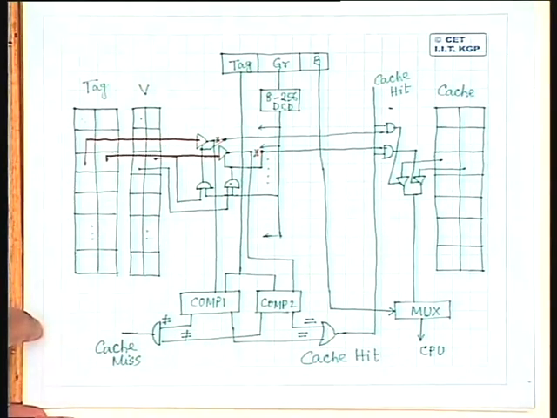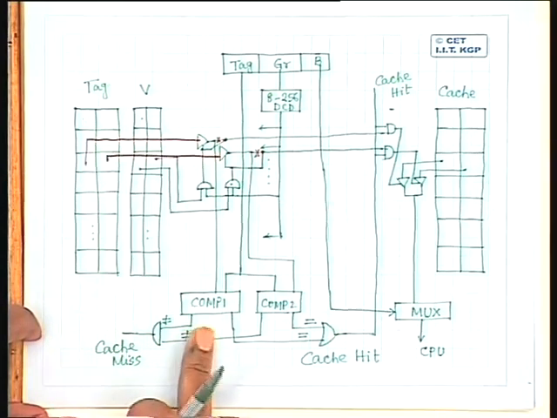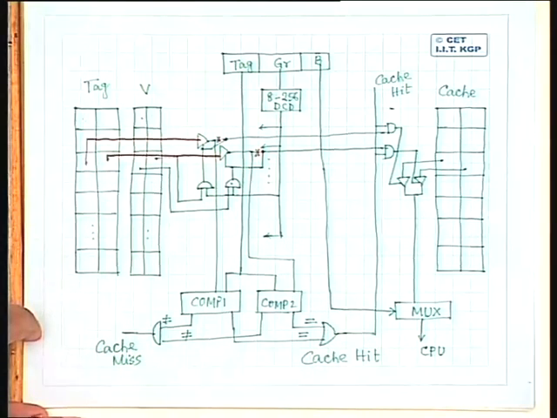So you find that in this case, we have slightly increased the hardware, because in case of direct mapped cache, we had only one comparator. Now we have two comparators. But it is much less than in case of associative memory, where I had n number of comparators. Yes, so if both valid bits are 1, then both AND gate outputs will be 1, and then both the buffers will be enabled.